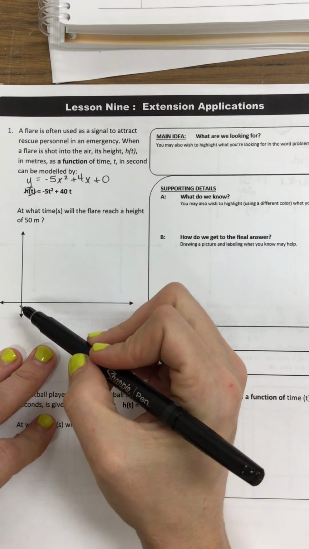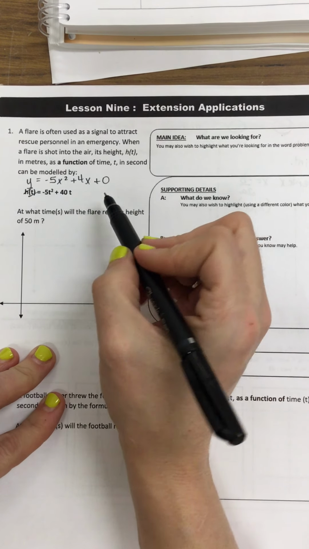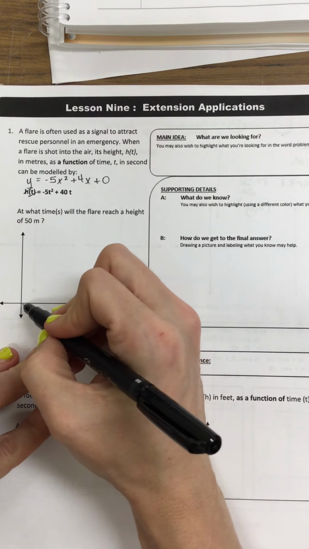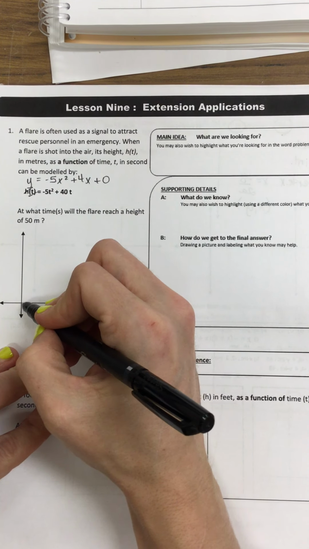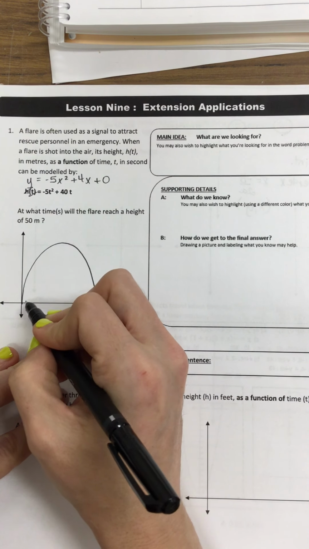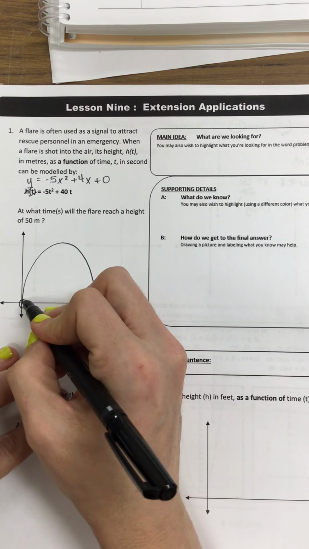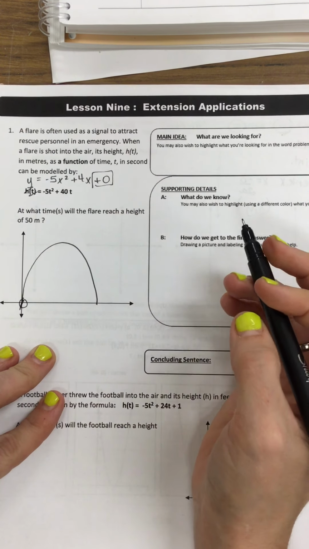And these ones, you're going to have to graph them yourself. See how the y-intercept is 0? That means I know that this graph, and it's negative, so it's opening downward, is going to look like this. I should have an x-intercept of 0, which is also the y-intercept, because this tells me the y-intercept.